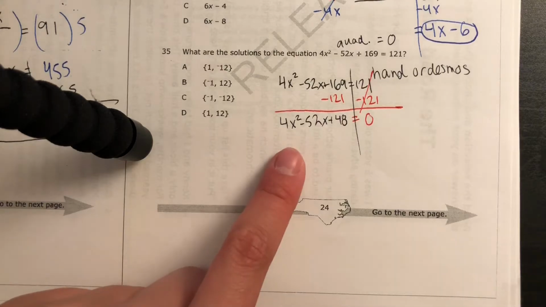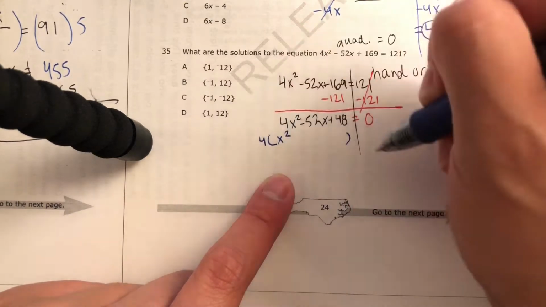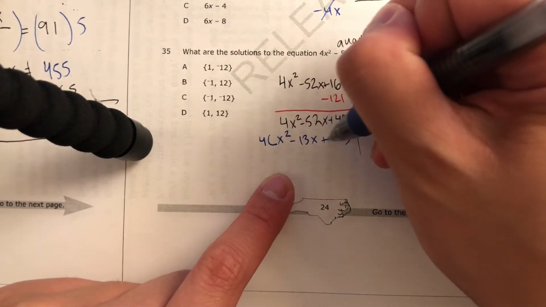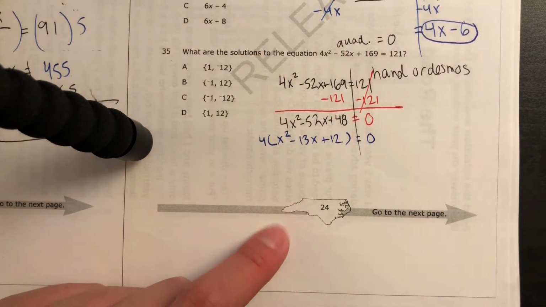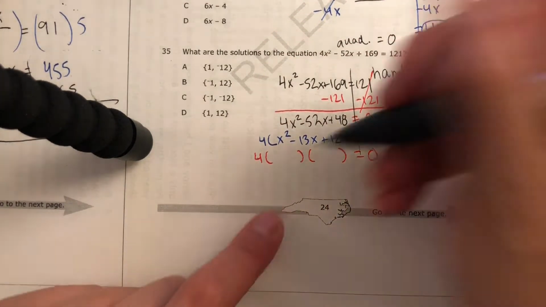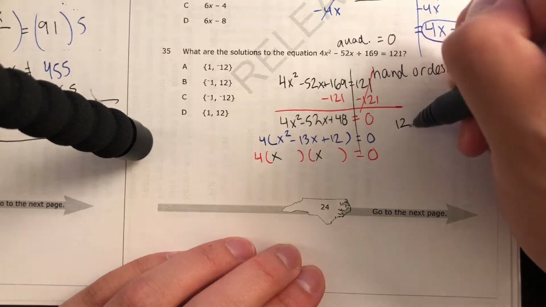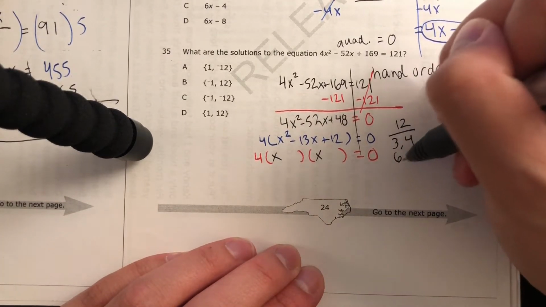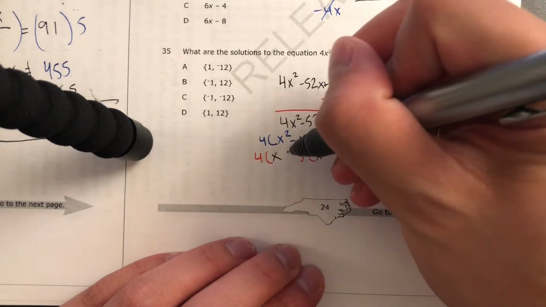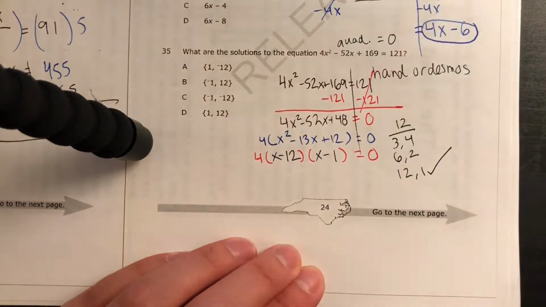All right, over here I have a GCF, which is going to be 4, so I can factor that out. This becomes x squared. 52 divided by 4 is 13. And then 48 divided by 4 is 12. And this is all equal to 0. When I do that, I'm going to keep my 4 here and divide into two binomials. Inside my binomials, because the coefficient here is 1, I'll just put an x in each of them. Now my factors of 12 are 3 and 4, 6 and 2, 12 and 1. In order to get 13, I know it's going to be 12 and 1. And to get negative 13, it's going to be minus 1 and minus 12.